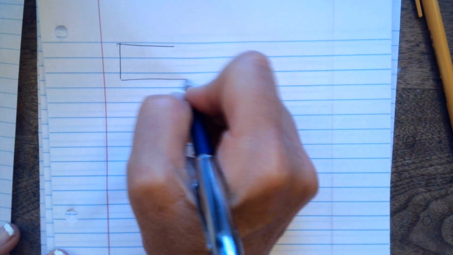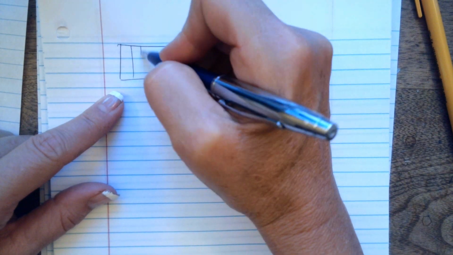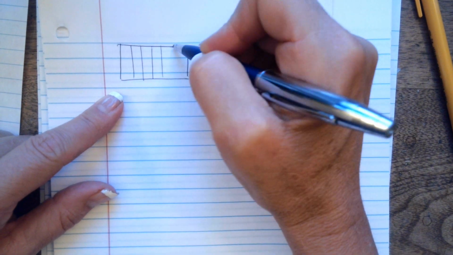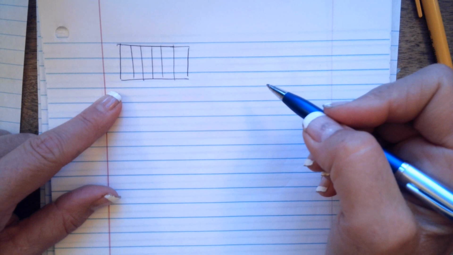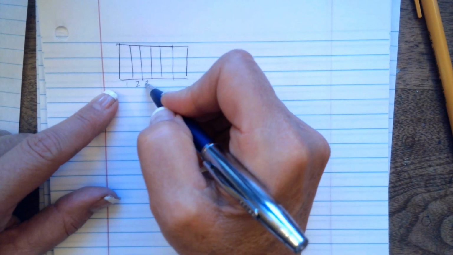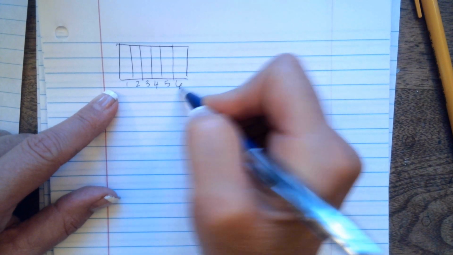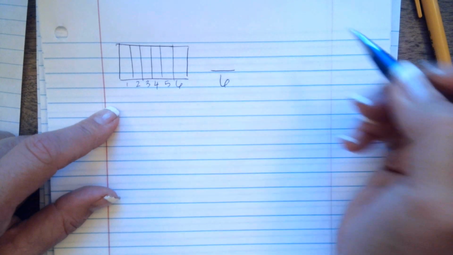Okay, so when you have a fraction, we have something that looks like a box or a circle or whatever, and the total number of pieces is going to be your denominator. So we have 1, 2, 3, 4, 5, 6. So we already know 6 is our denominator.